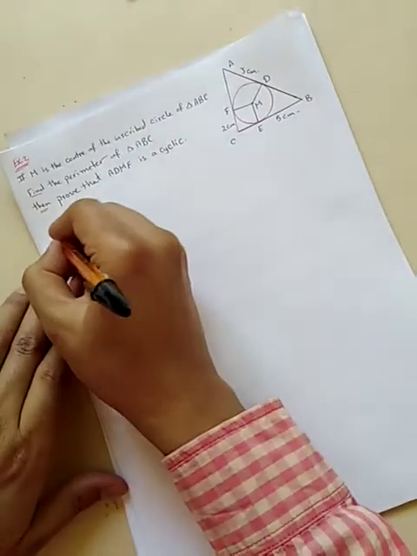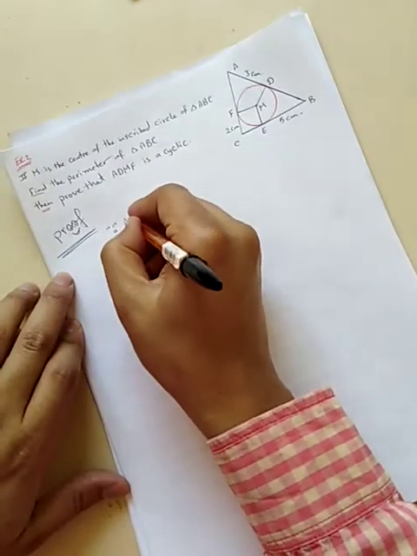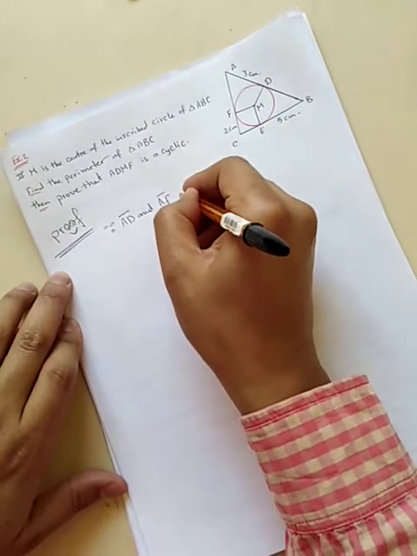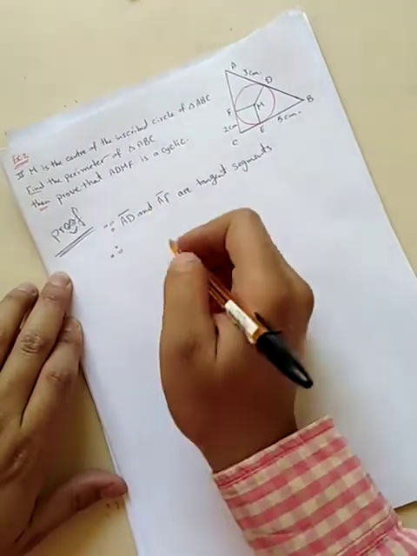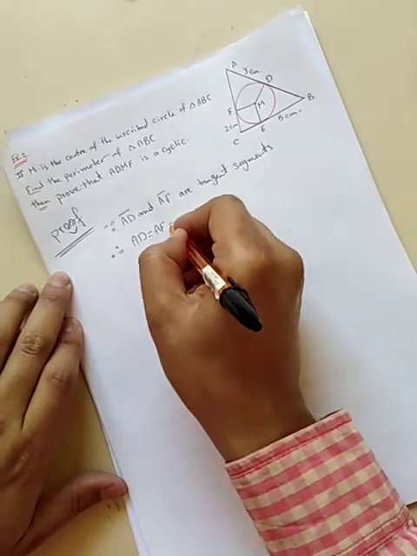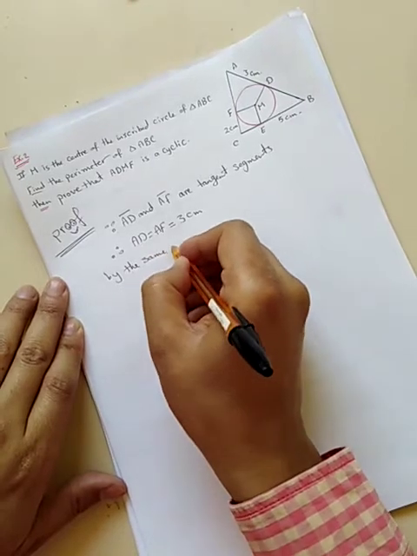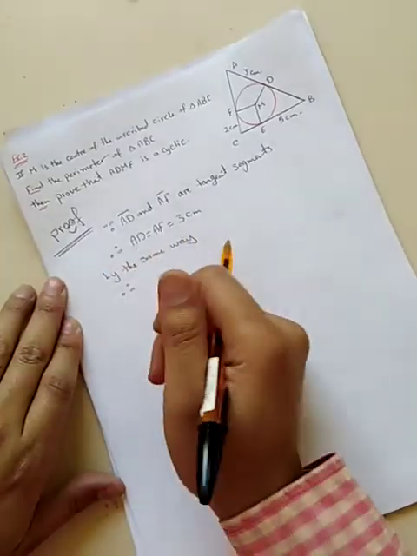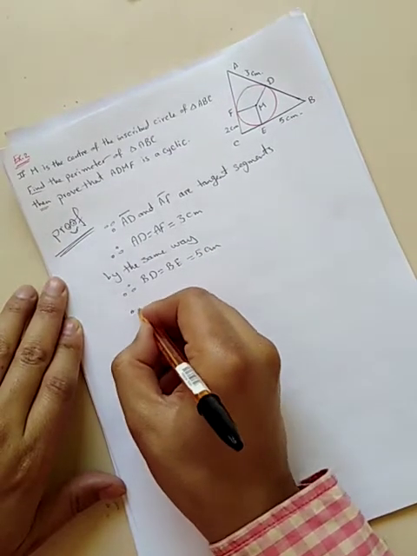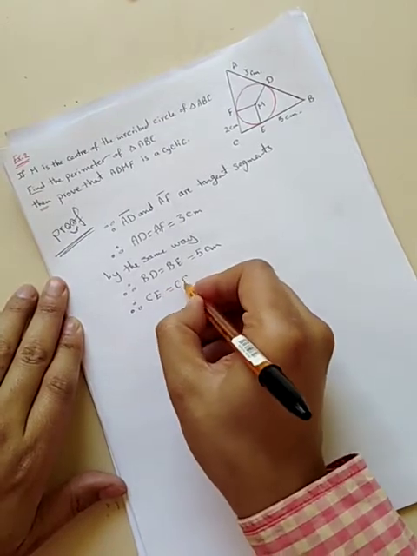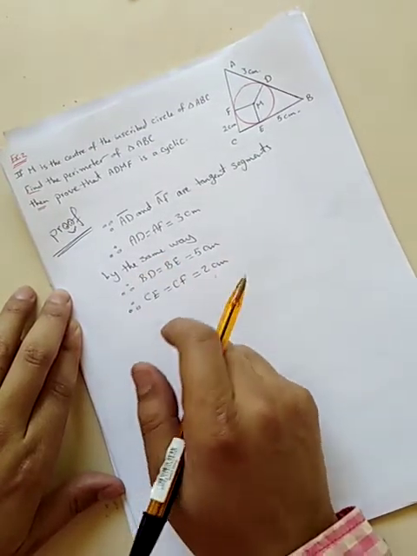Let's write these steps. By proof, we will say since AD and AF are tangent segments, therefore AD equals AF and each one is of length 3 centimeters. In the same way, we can deduce that BD equals BE and each one is of length 5 centimeters. And also we can say that CE equals CF, each one of length 2 centimeters. And hence we get the 3 sides.